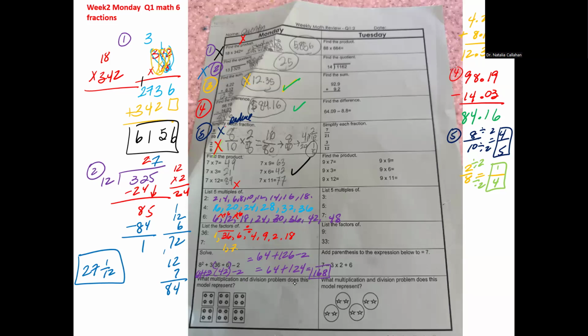Which multiplication and division problem does this model represent? Okay, so what you have here, you have 1, 2, 3, 4, 5, 6, 7, 8, 9, 10, 11, 12, 13. 1, 2, 3, 4, 5, 6, right? There's 4, right, in each box. And how many groups are there? 6, right? 4 times 6 equals 24, that's the multiplication one. 24 divided by 4 is 6. That will be it, okay?